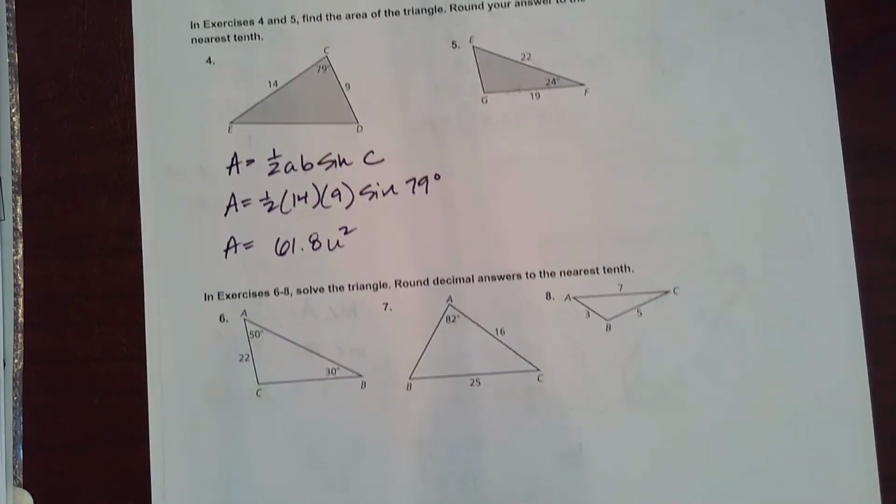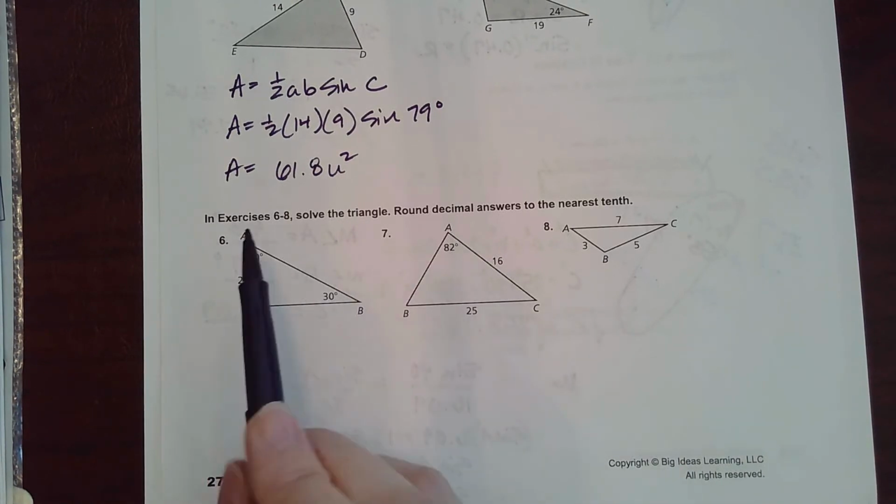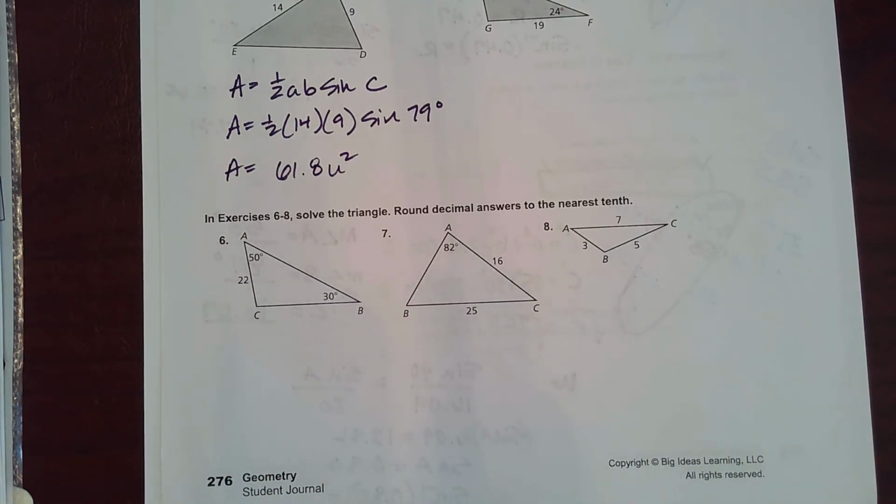You can do that one on your own. And then the bottom here says, solve the triangle, round your answers to the nearest tenth. So this is one where you would have to do what we just did in terms of solving for all of our side lengths and all of our angles. So I will do one of these again just to give you an idea.